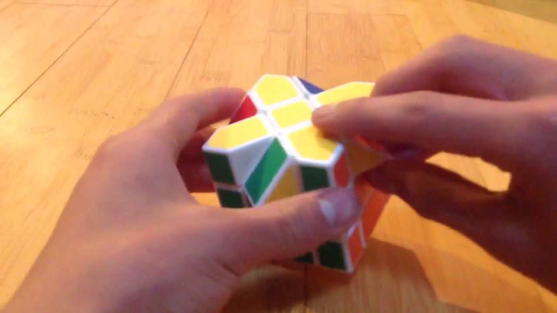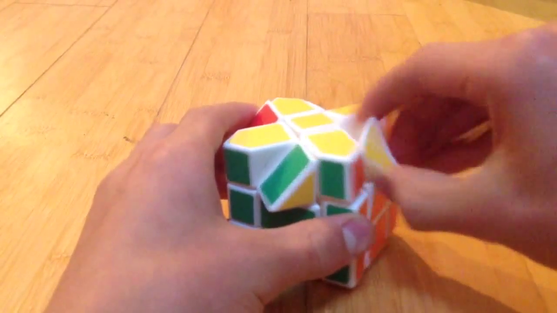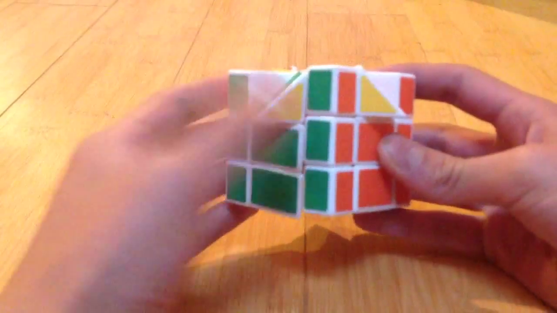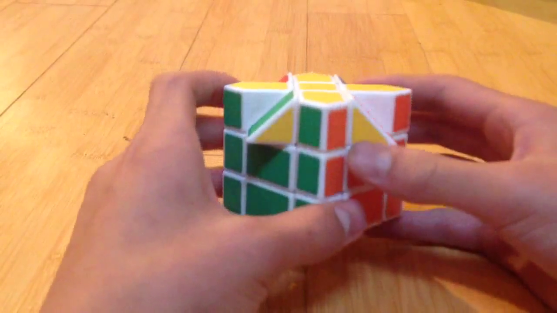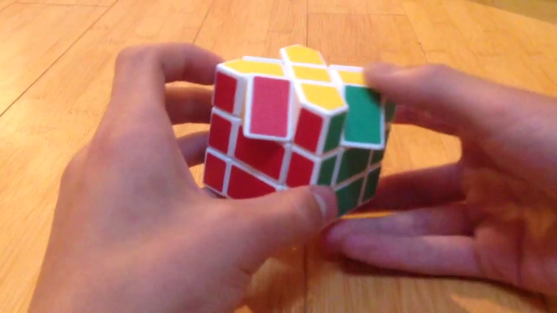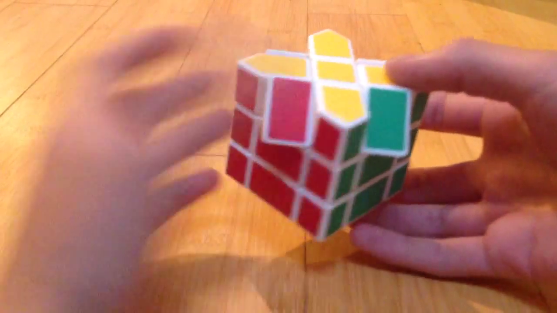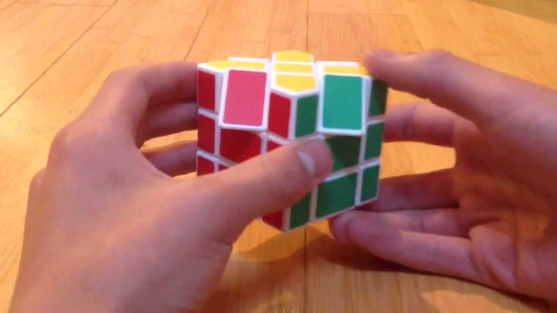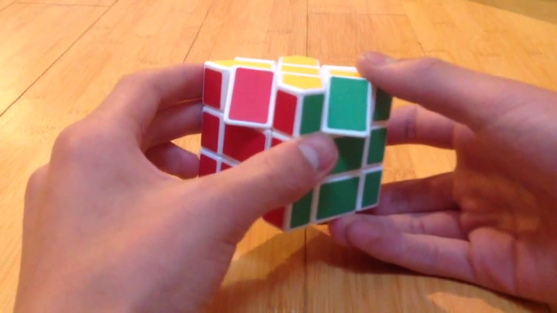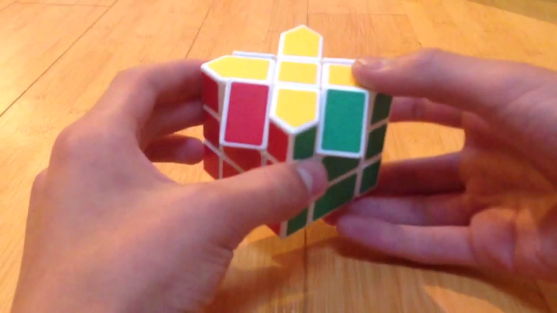Now, all we have to do is twist these corners so that they're solved. But since twisting corners isn't legal, let me show you an algorithm. So this is basically the beginner's algorithm for this. I use more algorithms than that, which I will be coming out with in a video sometime in the near future.